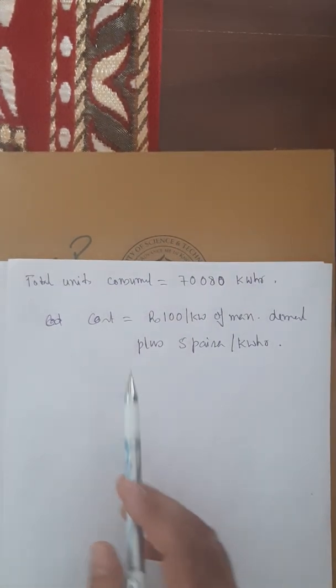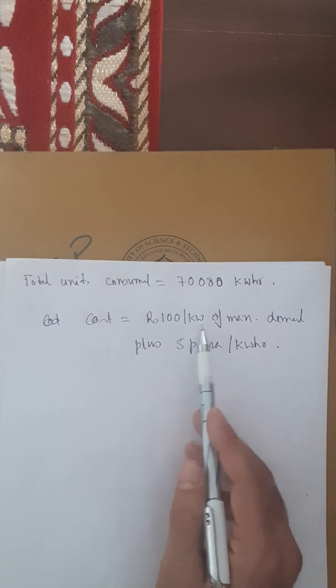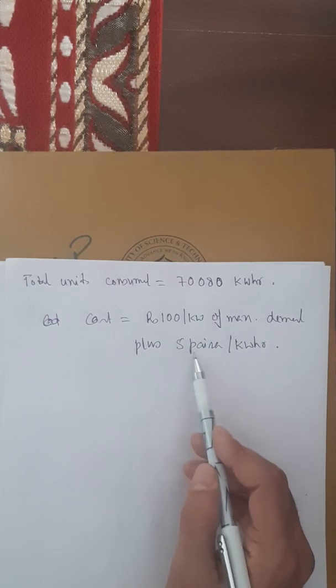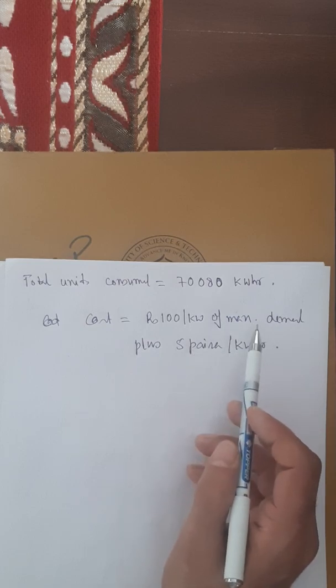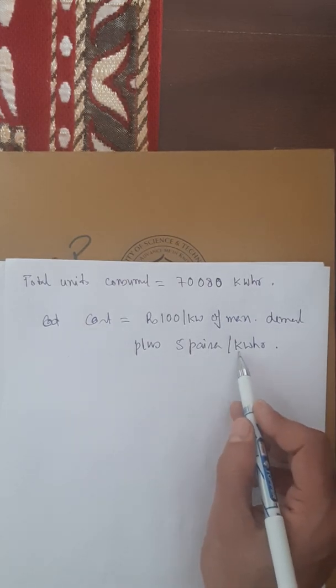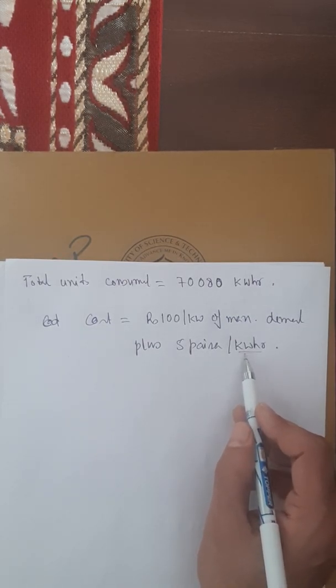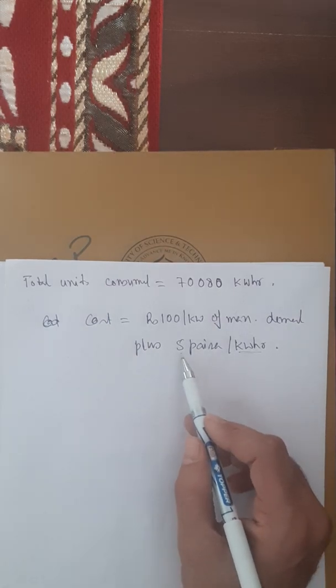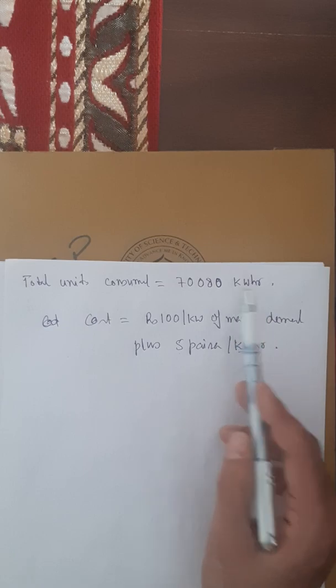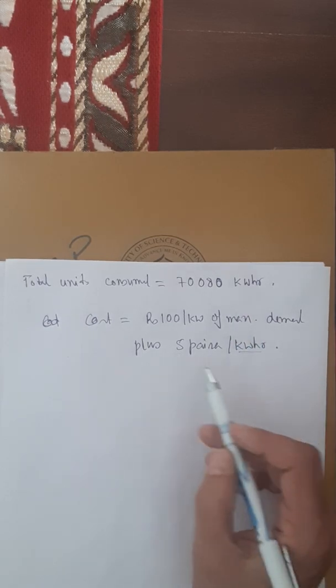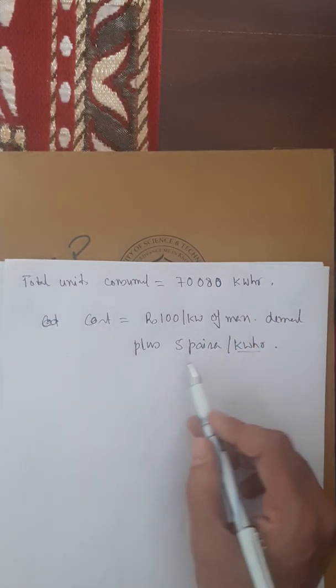This means the charge is rupees 100 per kilowatt of maximum demand plus 5 paisa per kilowatt hour. This is a two-part tariff. First, the consumer is charged for the units that the consumer consumes, and the rate is 5 paisa per kilowatt hour. So depending upon how much kilowatt hour is consumed, you multiply it by 5 paisa, and you get one part of the tariff.